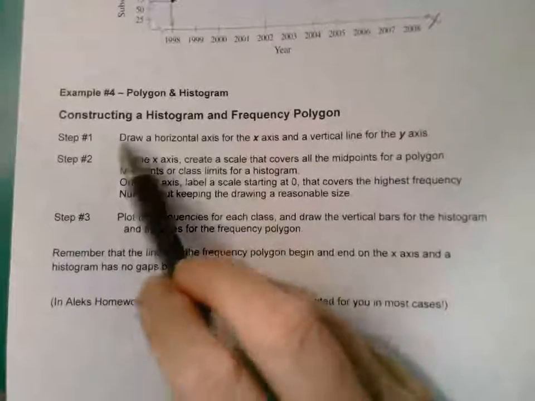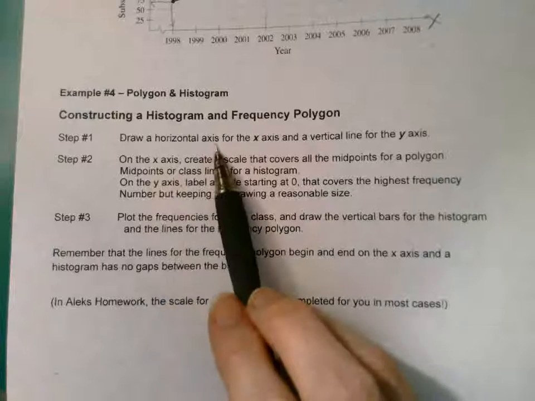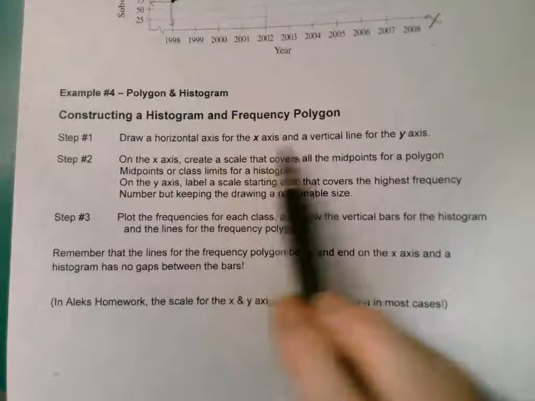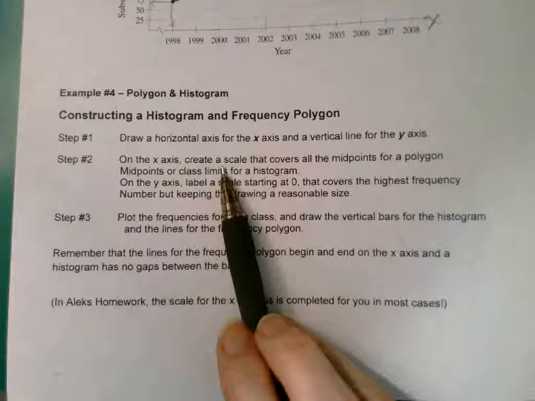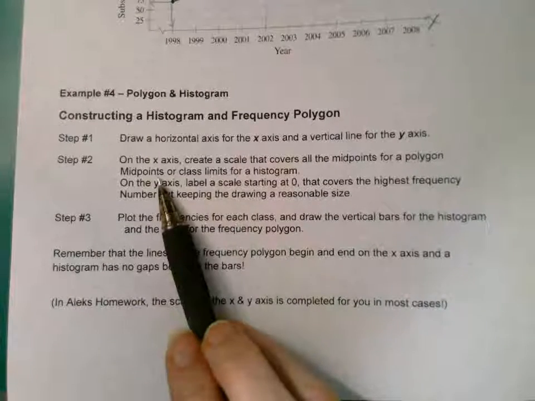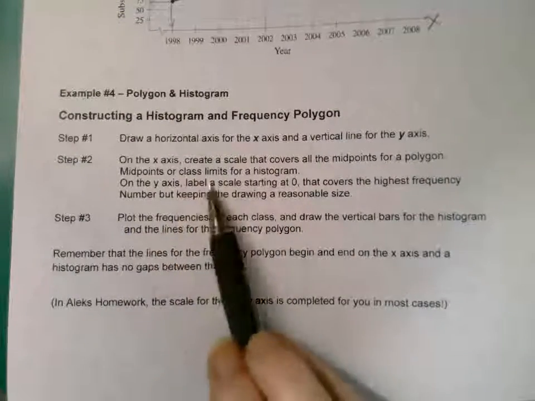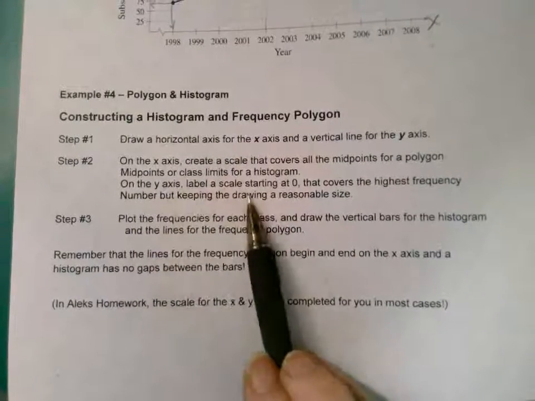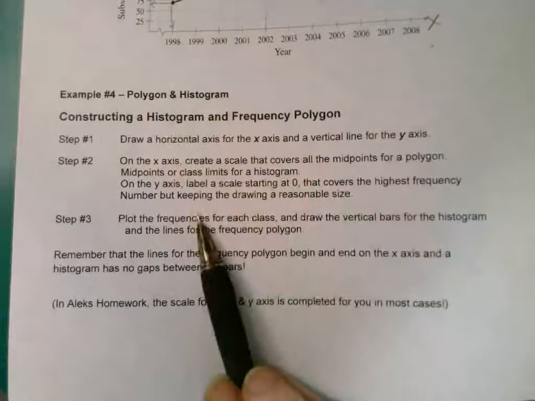And there are steps on the bottom here for constructing a histogram and a frequency polygon. You want to make sure you're getting your axis, your horizontal x-axis, your vertical y-axis. You create a scale for the years. That covers all the midpoints for a polygon. For a histogram, you can use midpoints or class limits, like on each side of the bar versus the middle of the bar. On the axis, the scale has to start at 0 and then covers to the highest frequency.